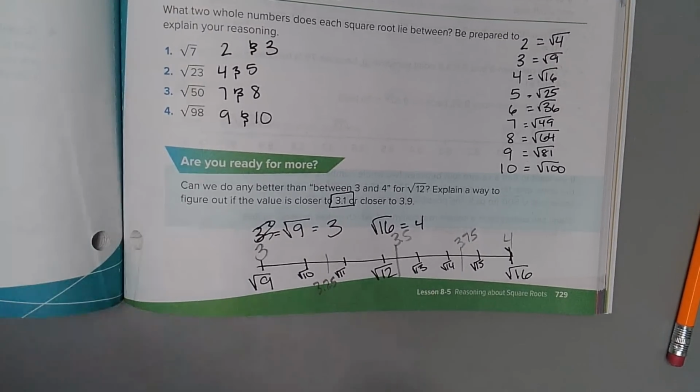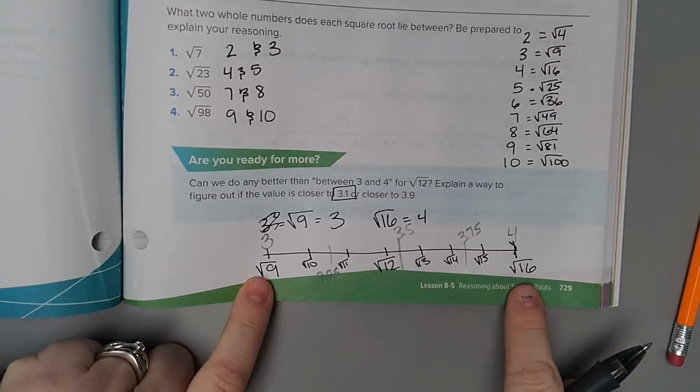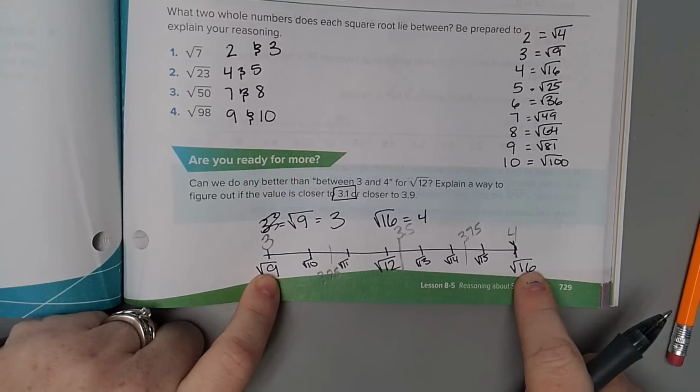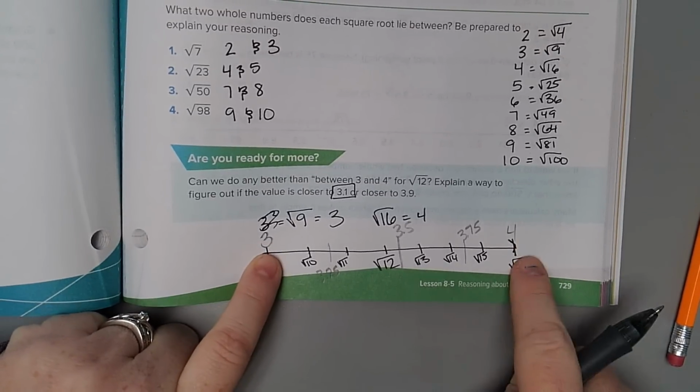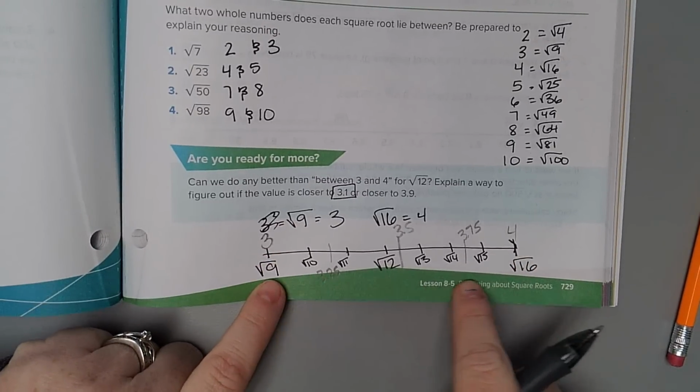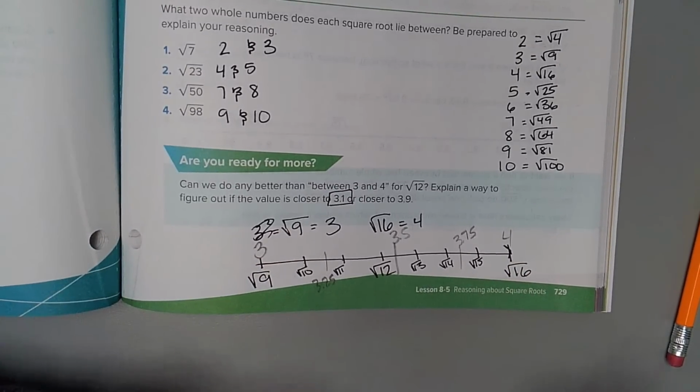You can do that with any number. You would find your perfect squares or your perfect roots, write those numbers, and then split it in half and in quarters. Write down all your square roots at the bottom. It's time consuming, but it can be done.